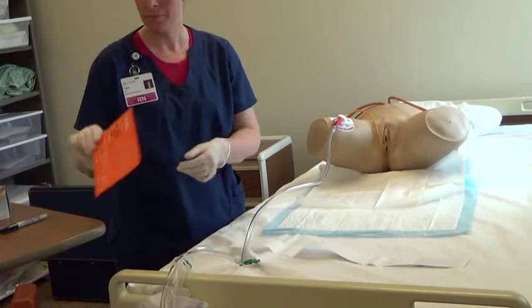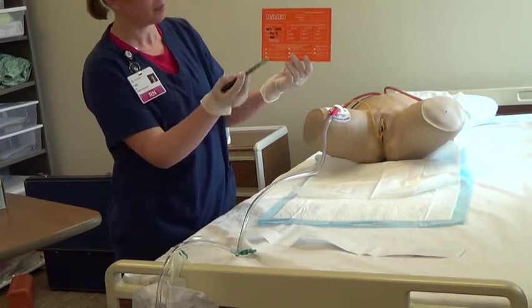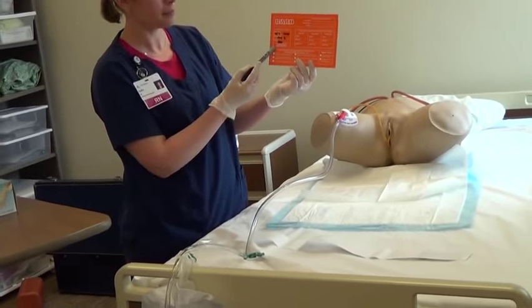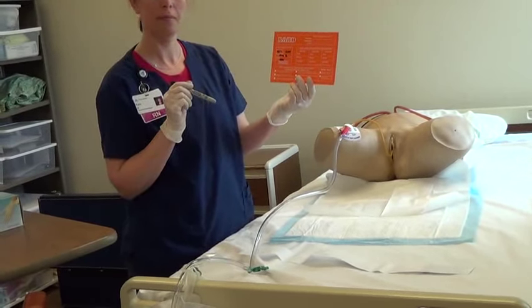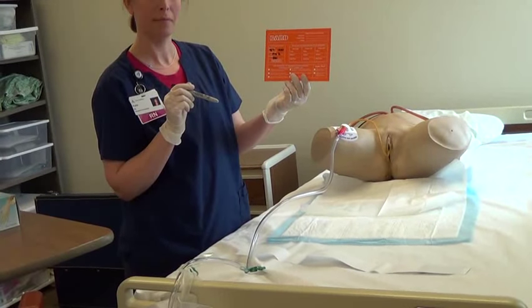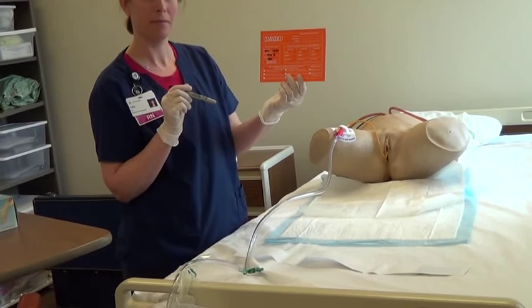Complete the orange stickers. One goes on the front of the chart, one on the front of the Foley bag, and an optional one on the graduated cylinder. This is not in our policy, but recommended by BARD. This step may be done at the very end as well.